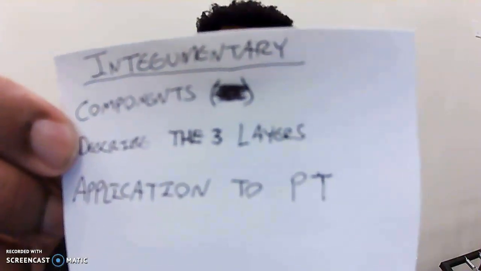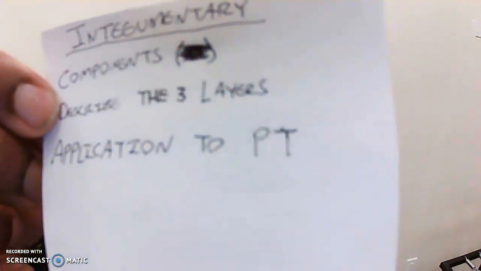Talking about the integumentary system. This is my little flash card, or really just a little note piece. I'm just going to hold on to it. So, the integumentary system is comprised of really two main components, I'd say. You have the skin, and you have the accessory structures. We'll talk about those real quick.